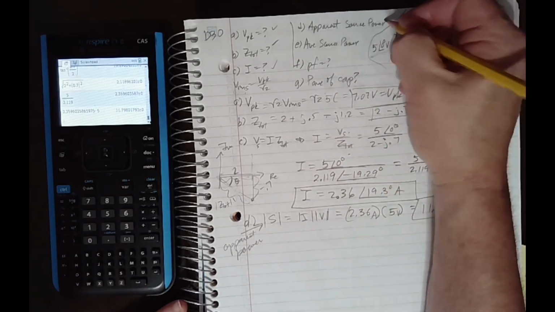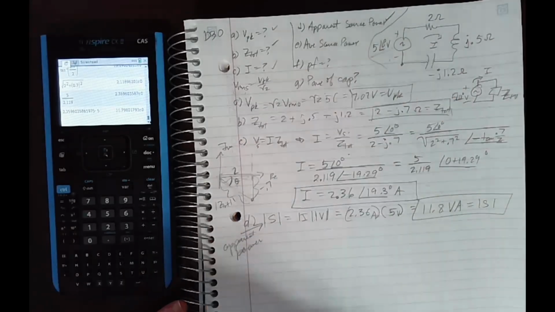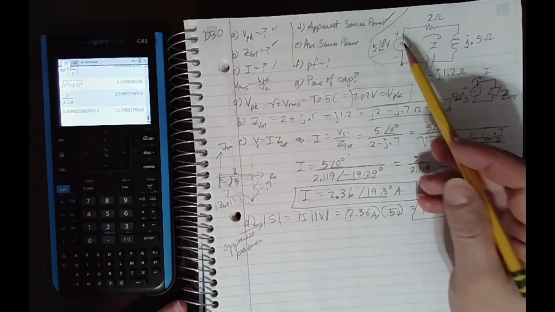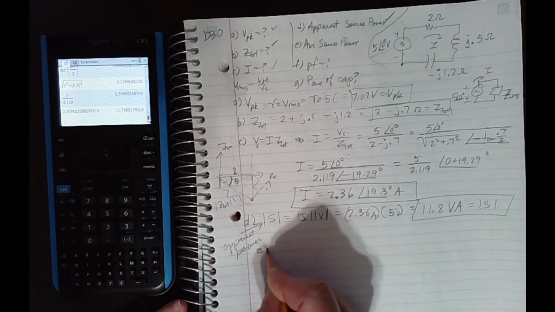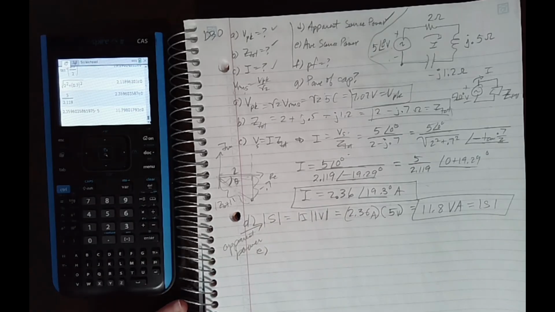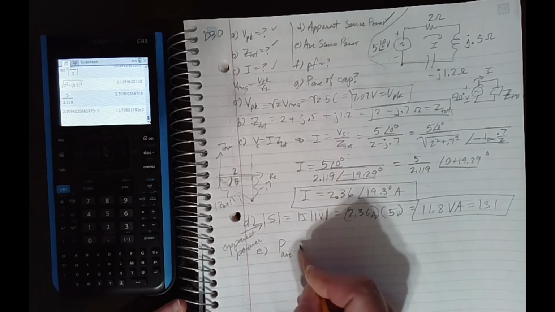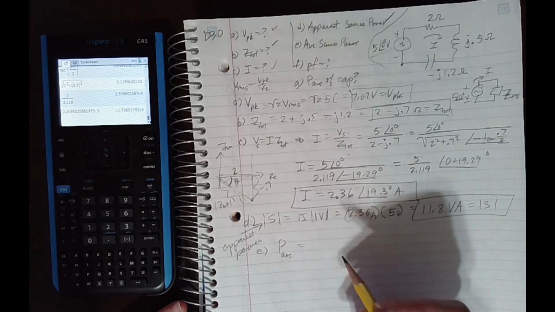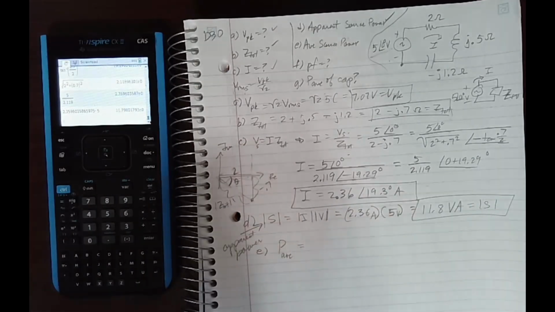Okay. And that's the power of the source, because we took the voltage of the source times the current of the source. Just like with PIV, if you want the power of something, you take its own voltage and its own current. And you have to find what those are if they're not given. All right. E, the average source power. So that's P average. We could do P as a function of time, but this is just the average of the power over time.